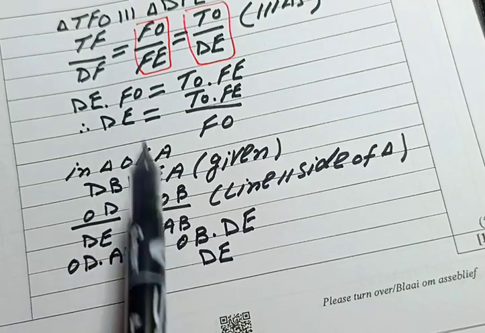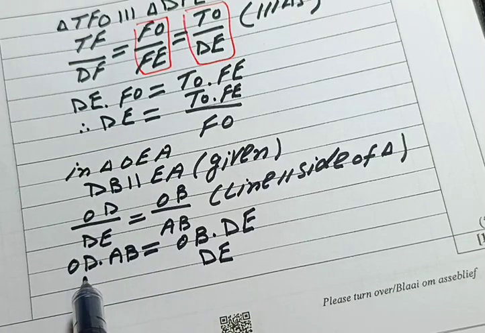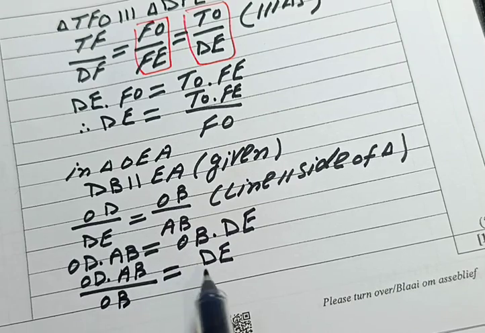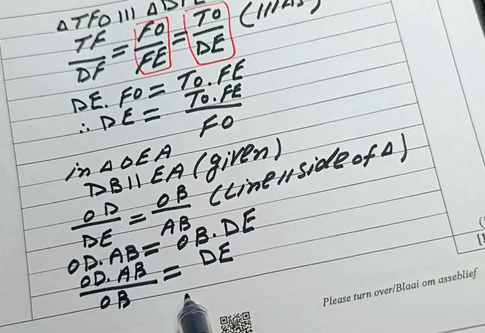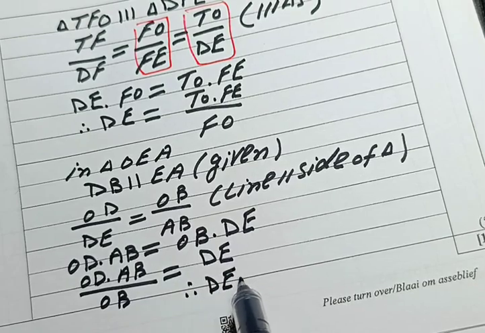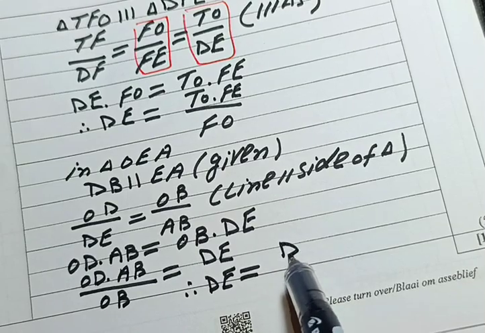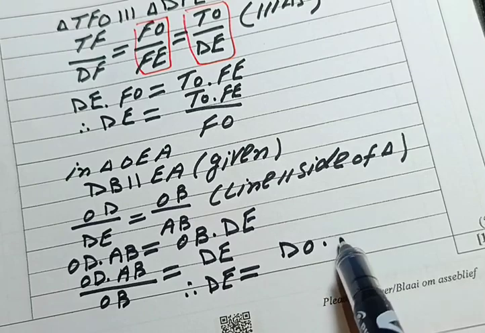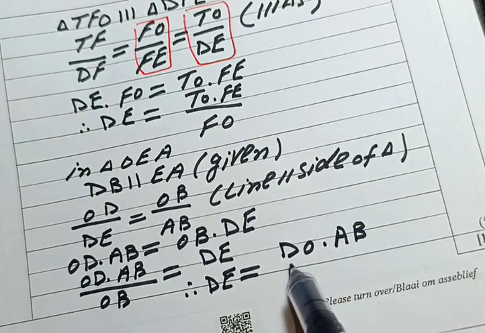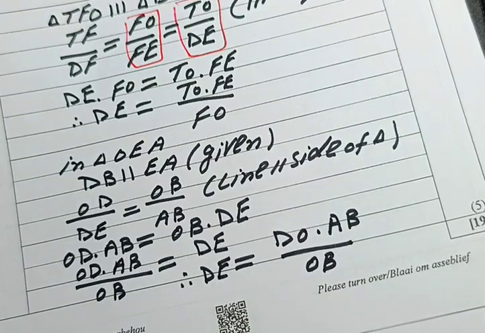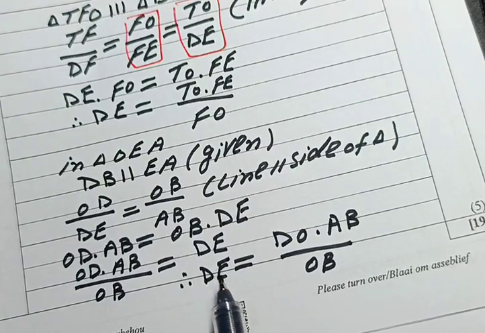Then I can equate both of these equations. So the DE is going to be OD multiply AB over OB. So therefore DE is equal to DO or OD, same thing, multiply AB over OB. So the DE is going to be equal to DO multiply AB over OB.